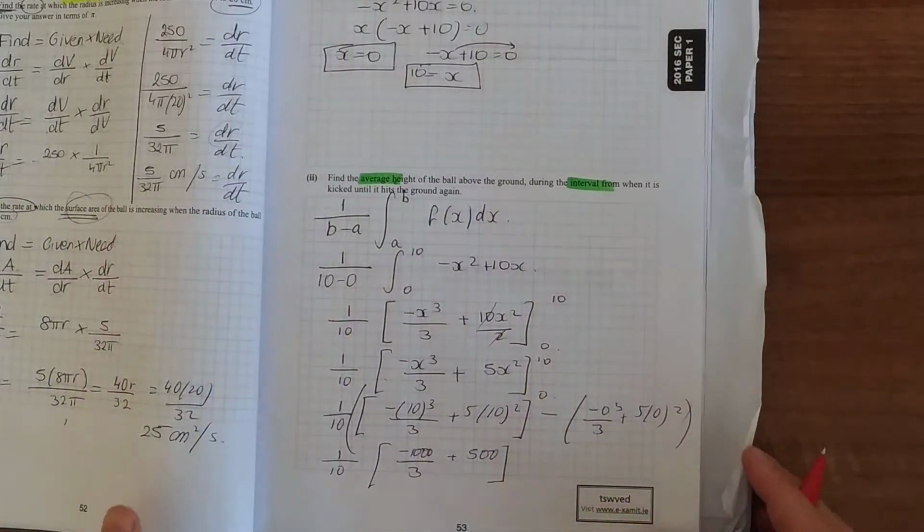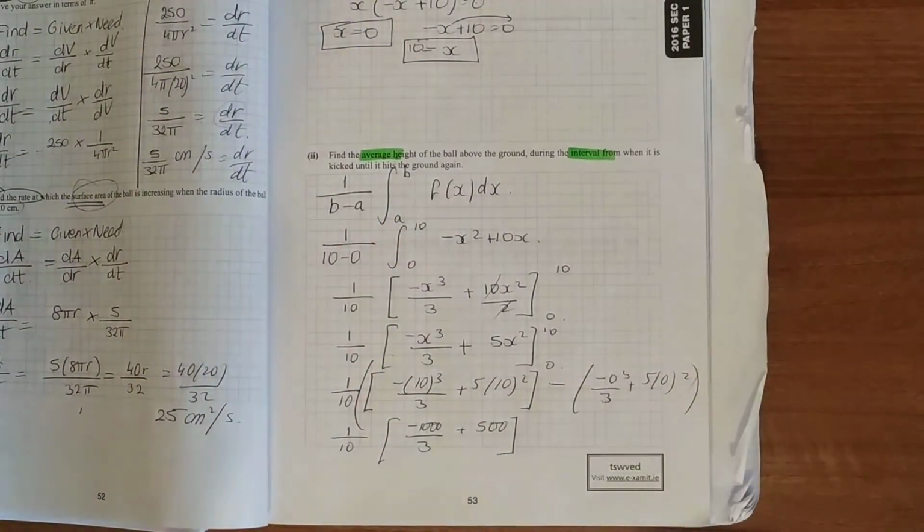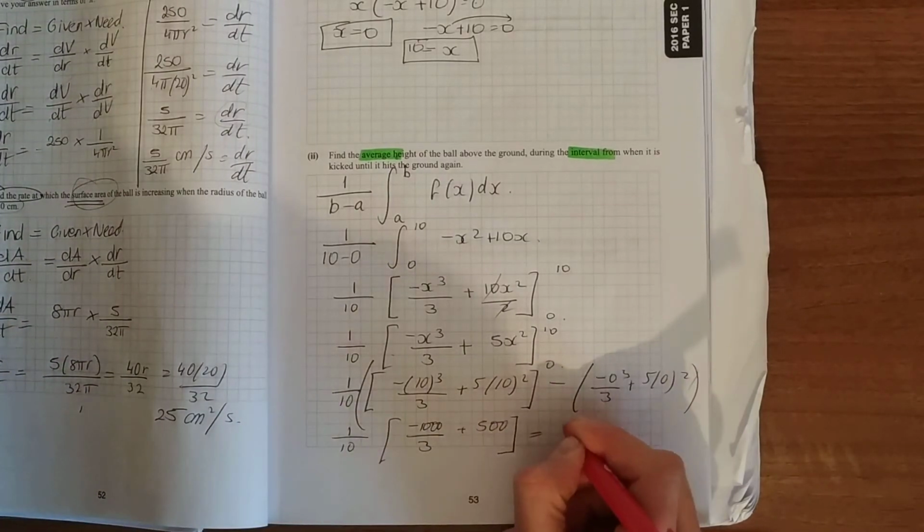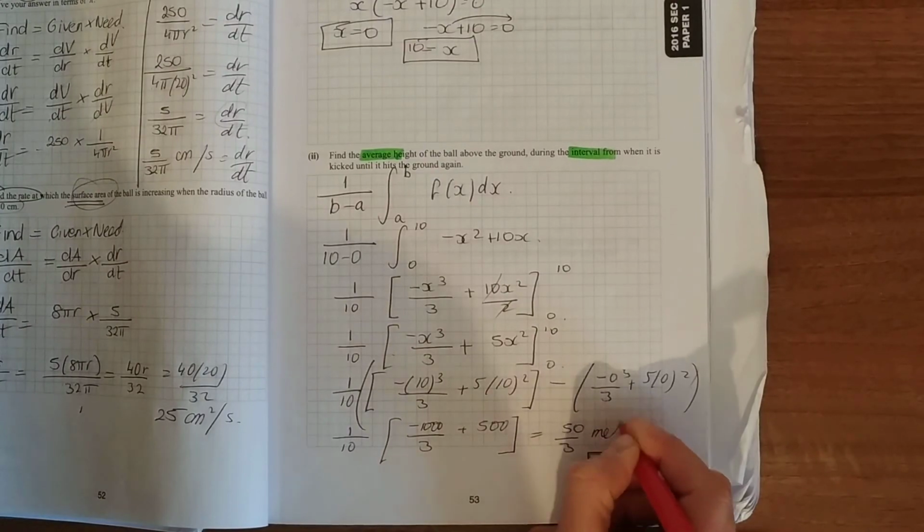Put that all into your calculator. You have 50 over 3 meters.